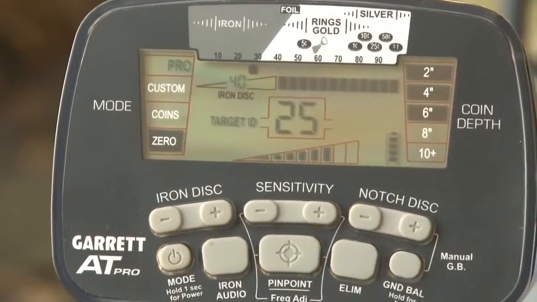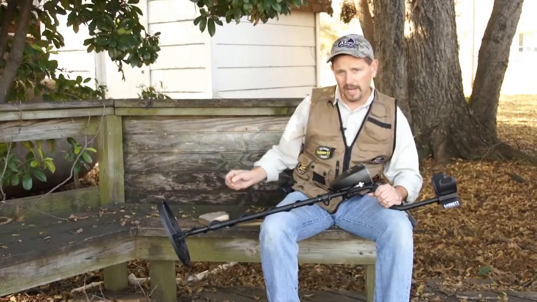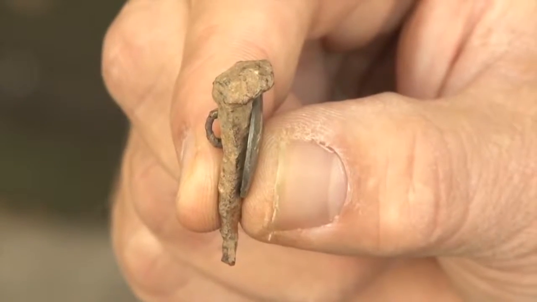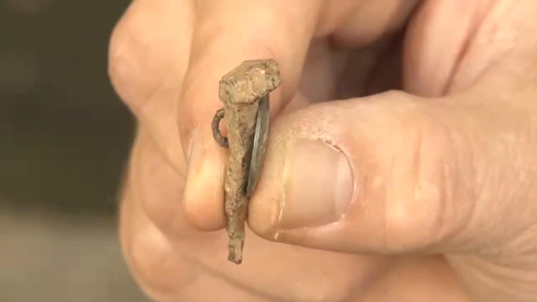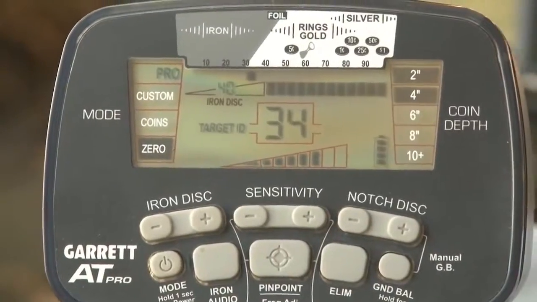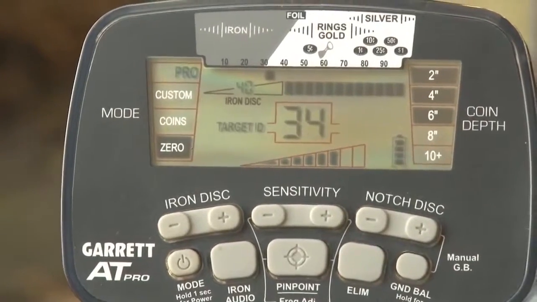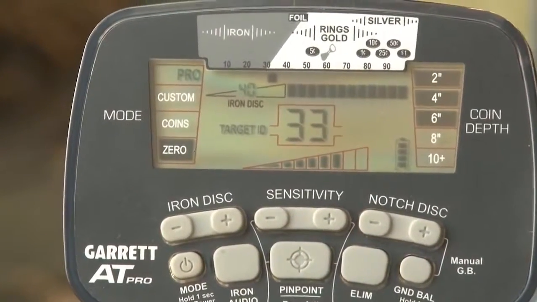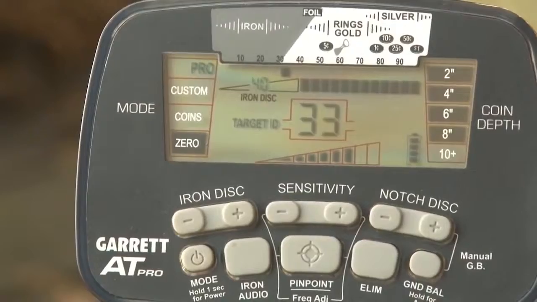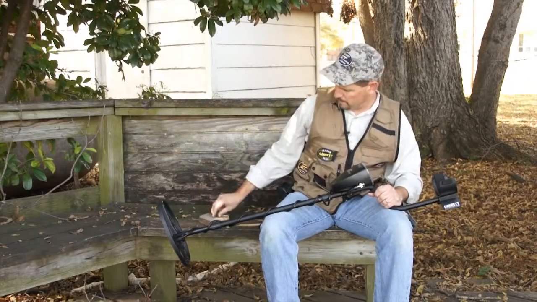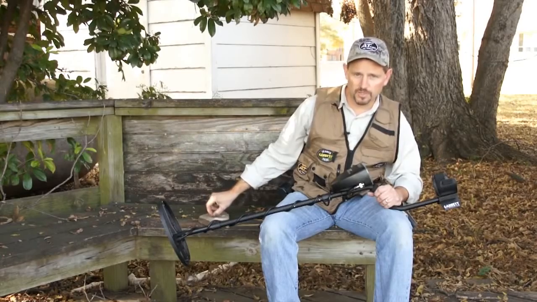rid of that target. But if I had this button lying amongst iron, I'll demonstrate that by putting the button behind the nail and scanning it. Together, I'm really not picking up that target. So I've effectively masked out that good target by getting rid of the iron by using too much iron discrim, by going all the way to 40. So the trick to this, again, is to use just what you need.